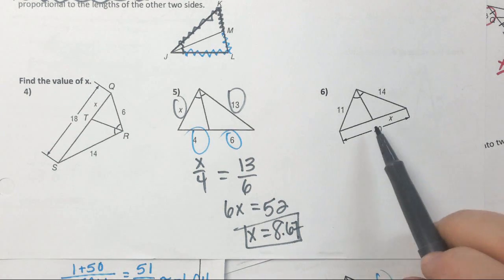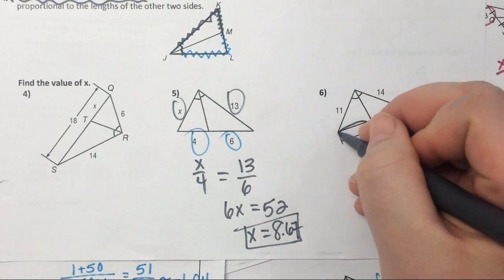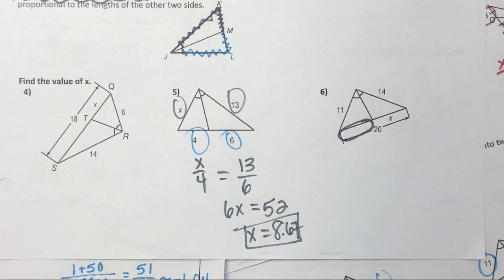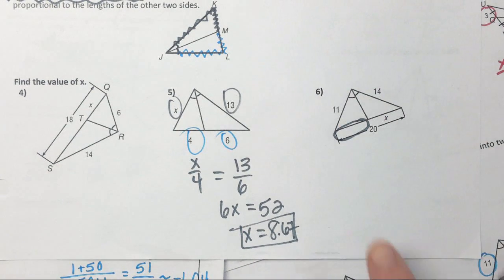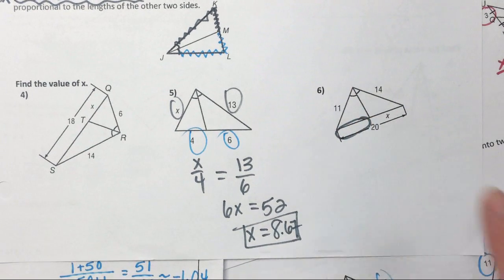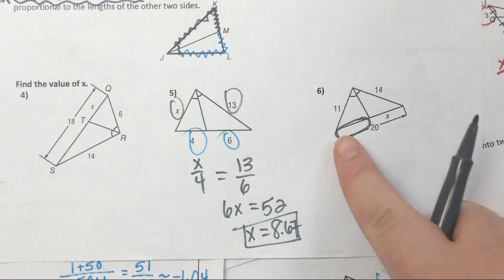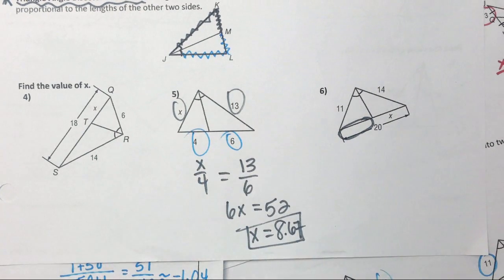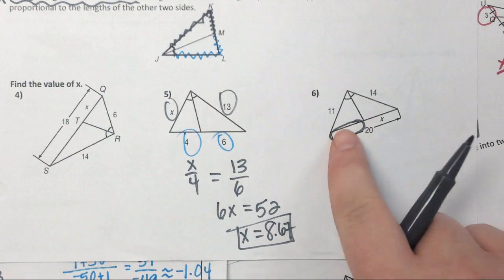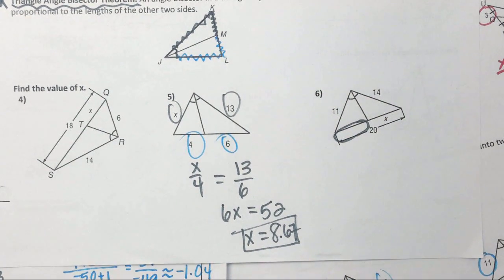What am I going to do about this missing piece? It's got nothing on it and I need something. Because I'm wanting to do x over 14 equals whatever this is over 11 and cross multiply and solve, but I don't have anything on that piece. Divide by 2 would make sense, but then we're saying that it's going to be like 10 and 10. Was this 5 and 5? Look at number 5. Was it split in half? No, it was 4 and 6. So how do we know for sure it's going to be half and half? We don't.